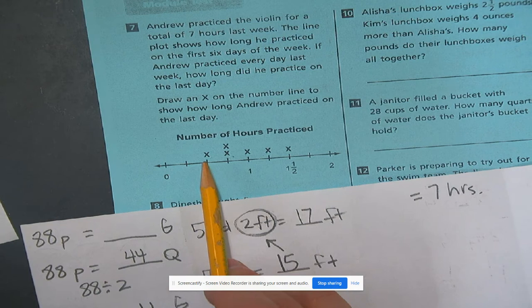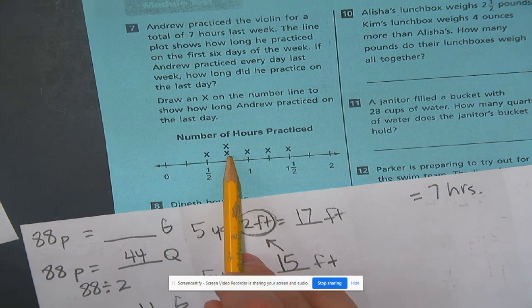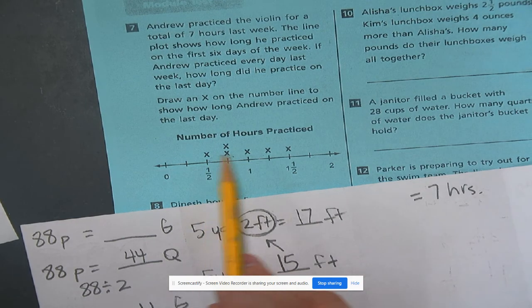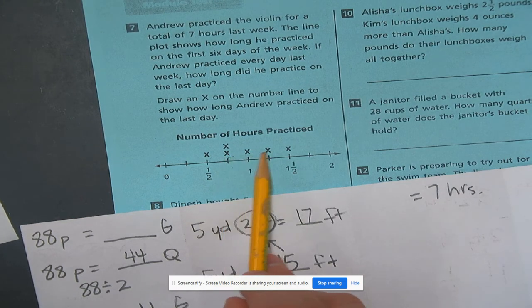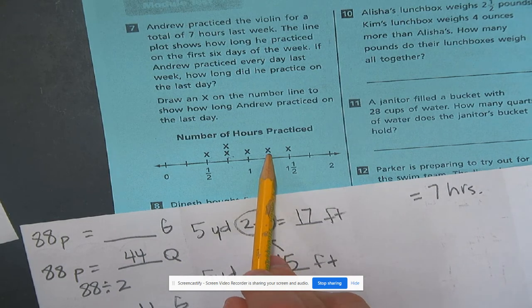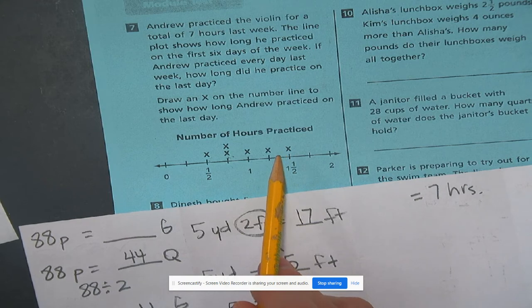So what are each of these X's? How much he practiced on that day, right? So on one day he practiced what? A half an hour. On another day he practiced 3/4 of an hour. Another day he practiced another 3/4. Another day he practiced 1 hour. Another day he practiced 1 1/4 hours. And another day he practiced 1 1/2.